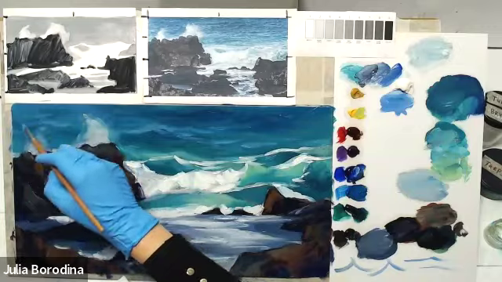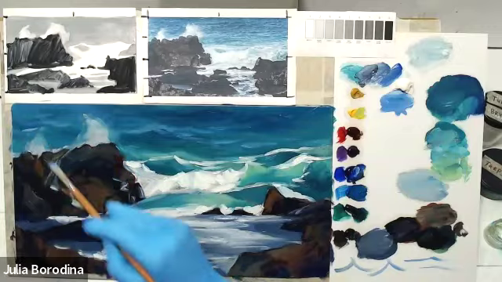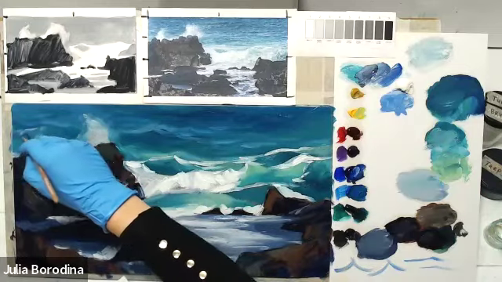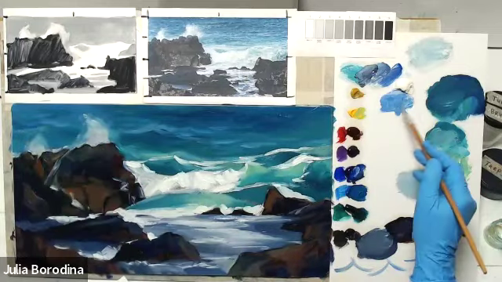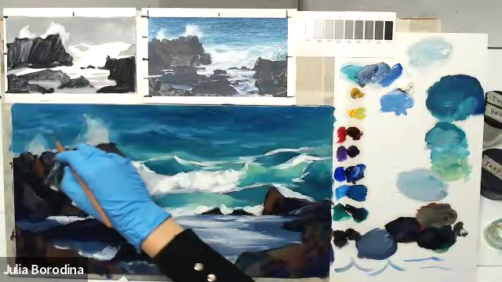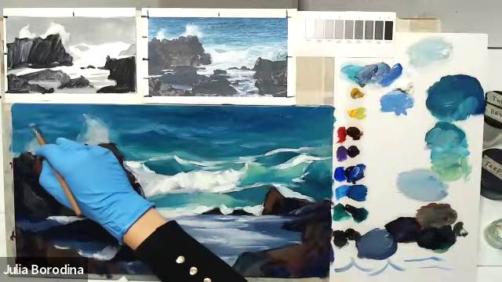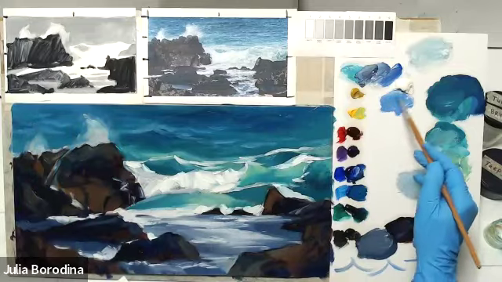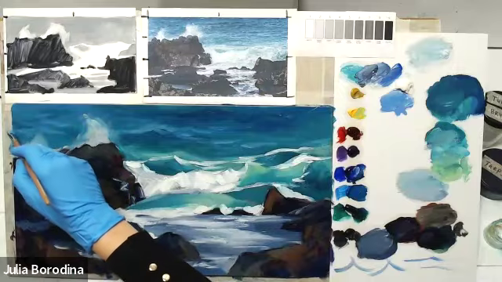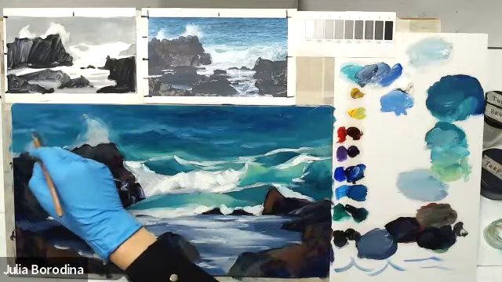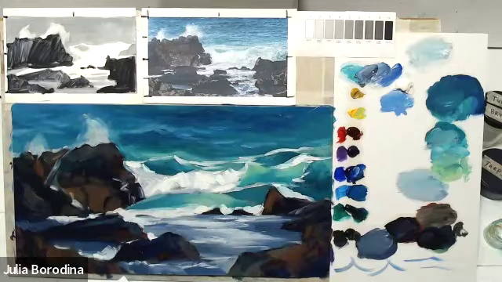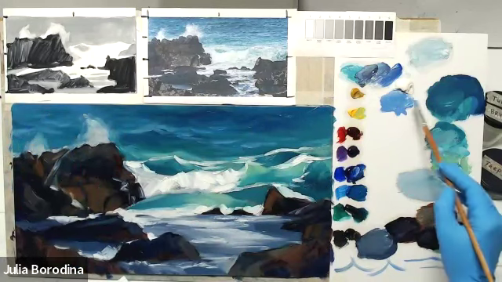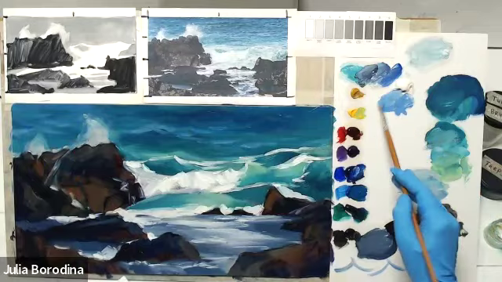So if I've got a little silly shape that's maybe too bright, I'd prefer to encourage the chaos of the waves rather than being too precise with them. Little choppy chaos is better.